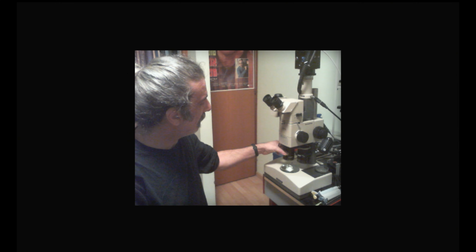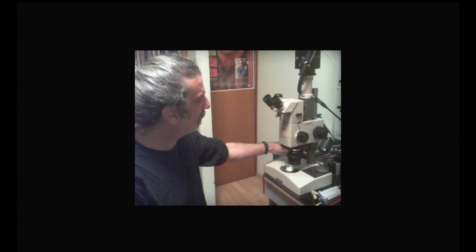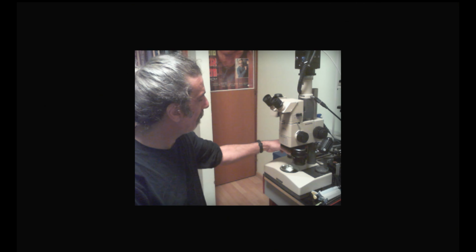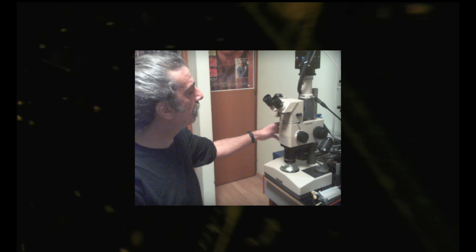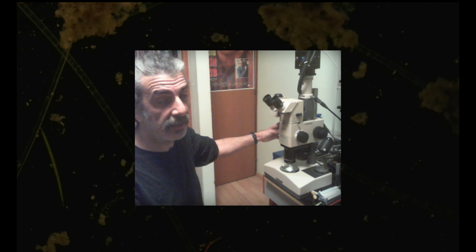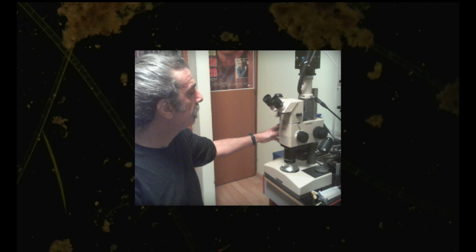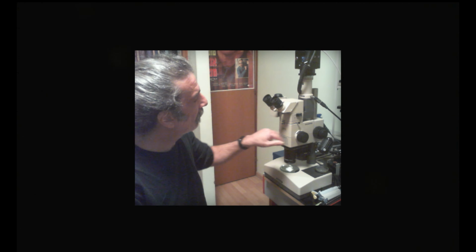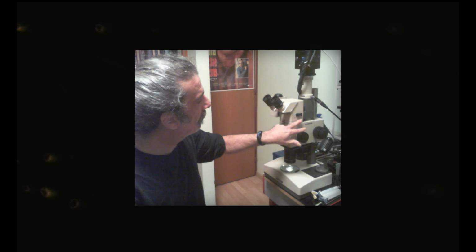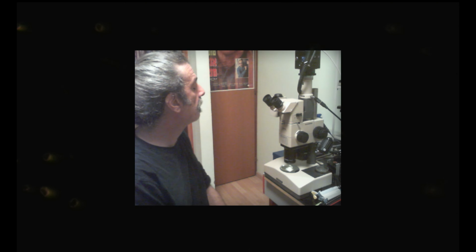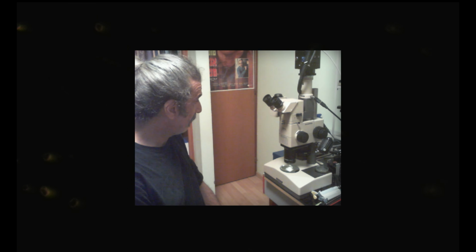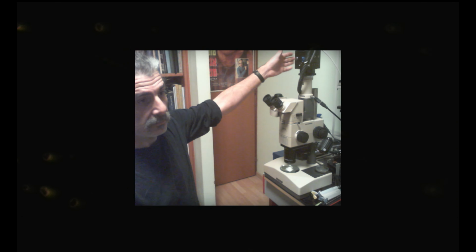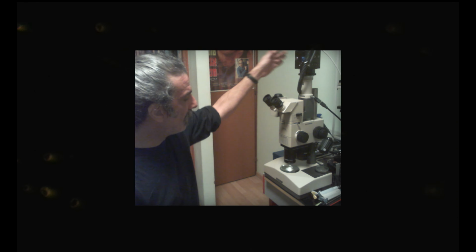And right now I got the 2x on it, and also the 1x plan apo. The 2x is not apo. The zoom factor is 10 times, so I'm going for 0.7 to 7. We can also have an iris here, which is beneficial when using high contrast specimens, and everything goes to the camera.